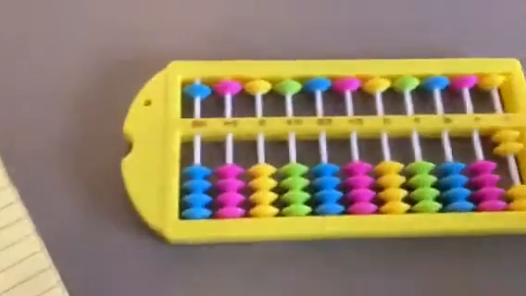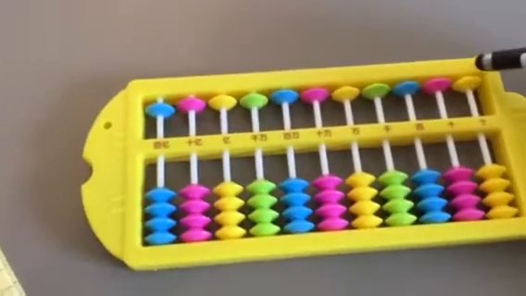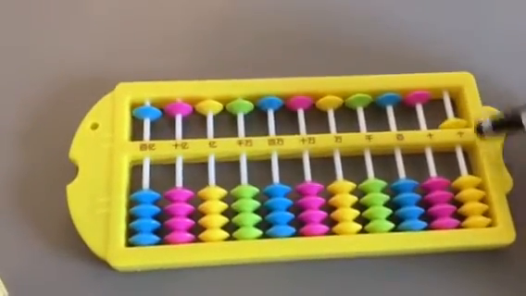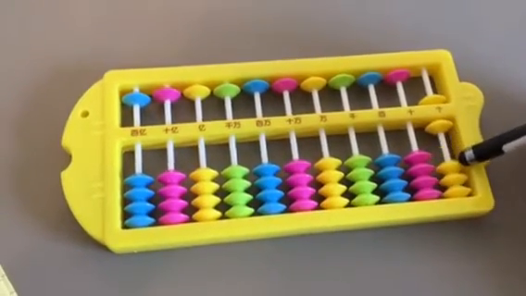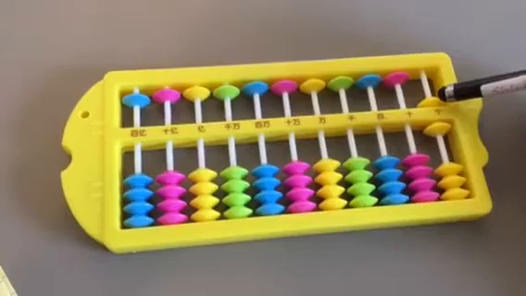8 minus 2. So let's put an 8 first. So that's a 5 and a 3. And then you subtract 2. So take away 2. So what is that? So that's a 5 and a 1, which is a 6.